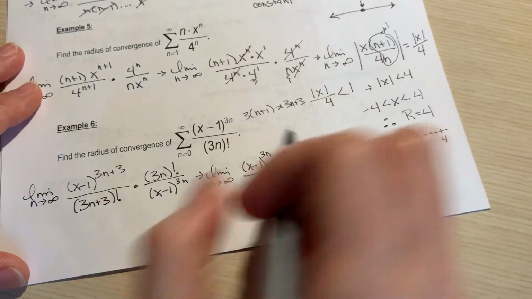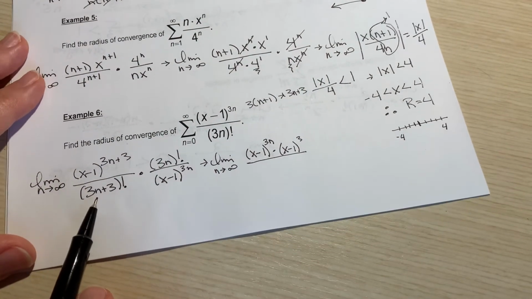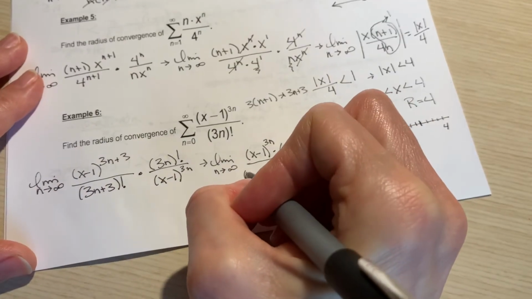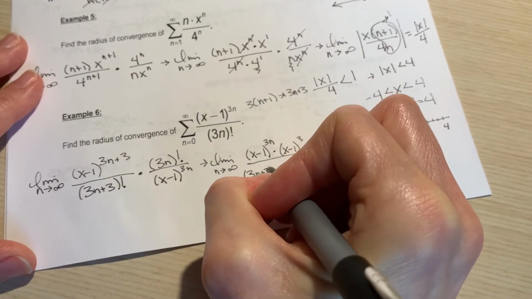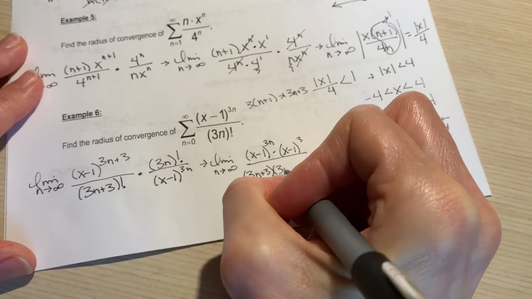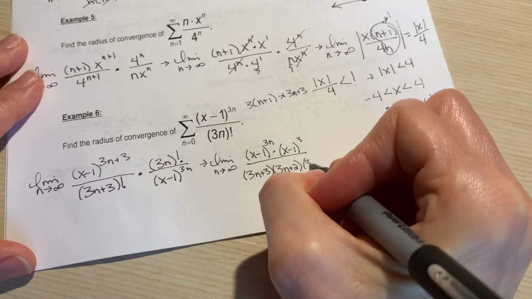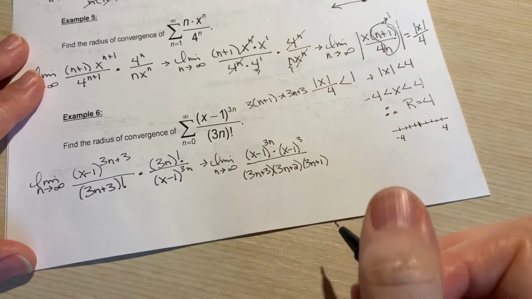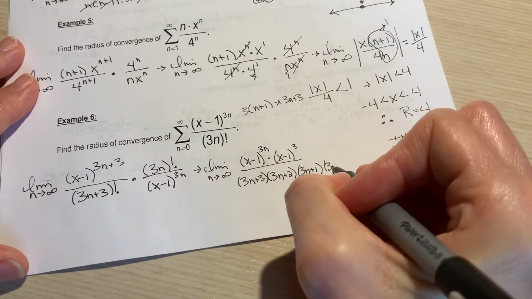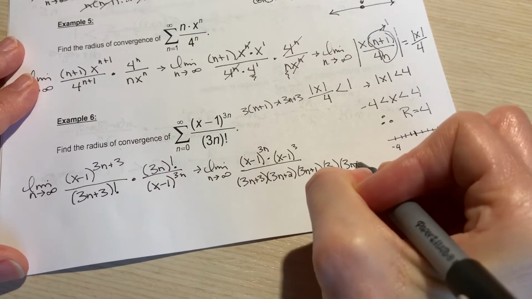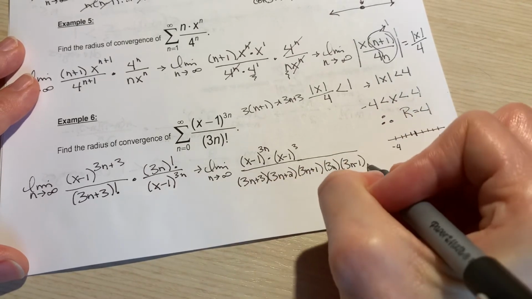On the bottom, I'm going to minus 1 here every time. So my first term is going to be 3n plus 3, 3n plus 2, 3n plus 1, 3n, 3n minus 1, dot, dot, dot.